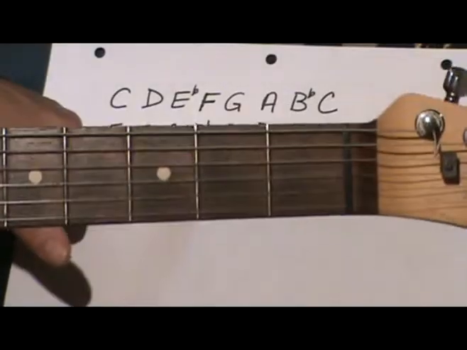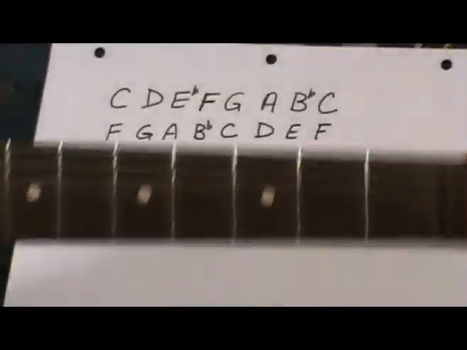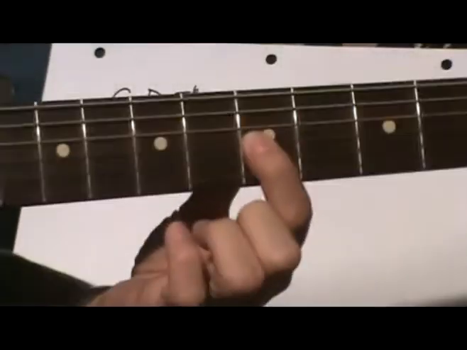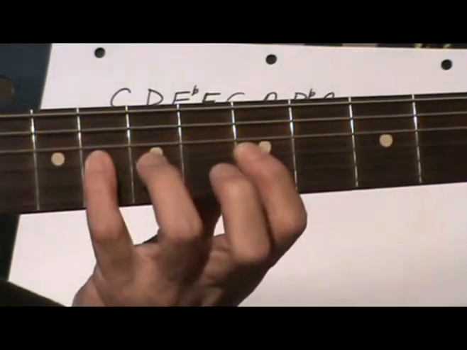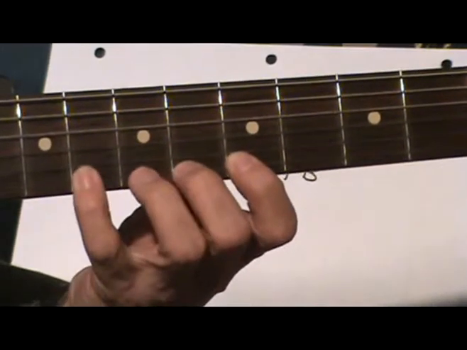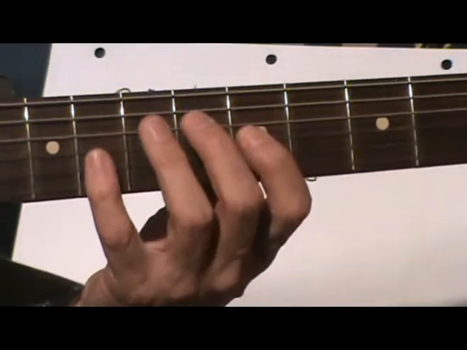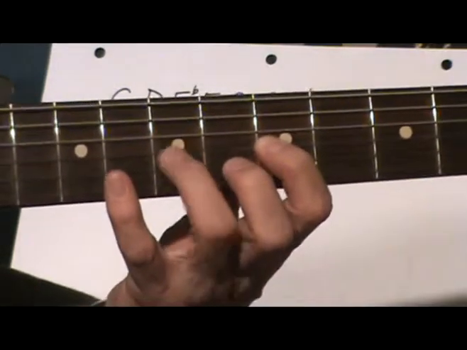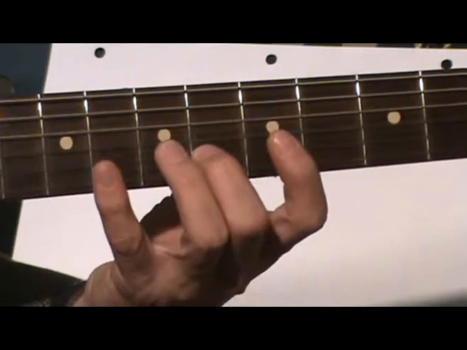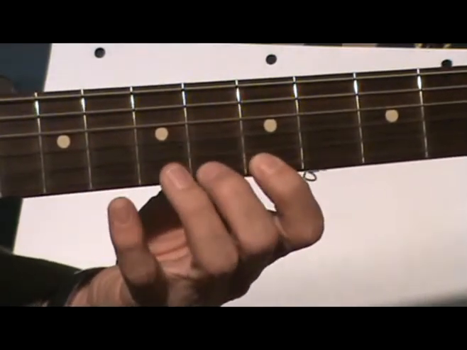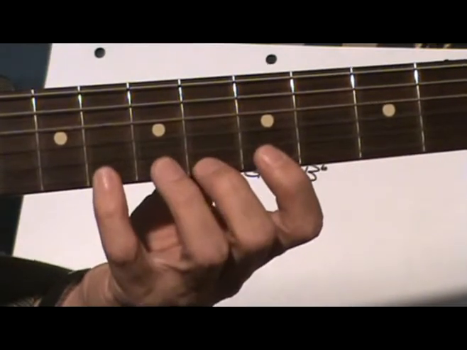Sure, if I take my E flat and put it up there, then now I've got a scale that is minor, that's the Dorian scale. 1, 2, flat 3, 4, 5, 6, flat 7, and back to 1.